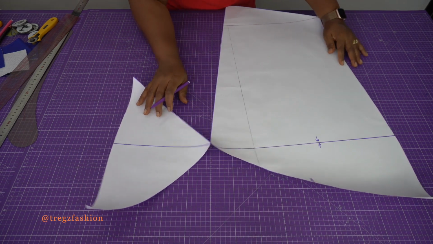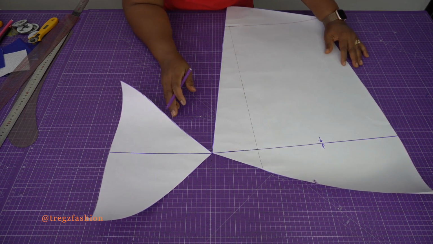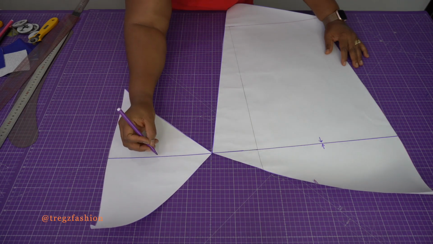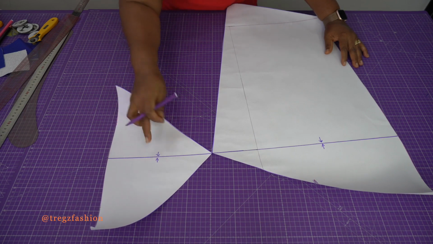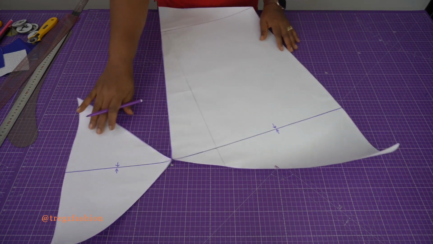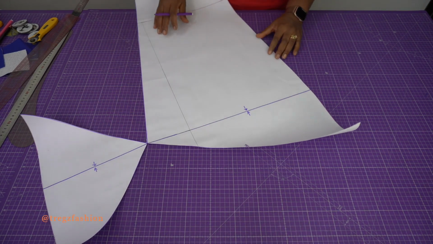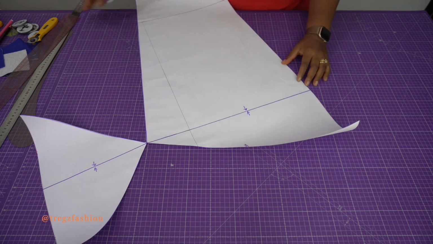The reason why I'm doing that is because when we start spreading it out, we may get confused. And I'm going to do the same thing for this other side. So this is my hip line. Alright, so once you've done that, we are now going to draw our slash lines.